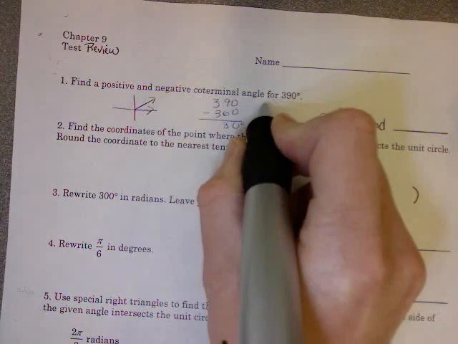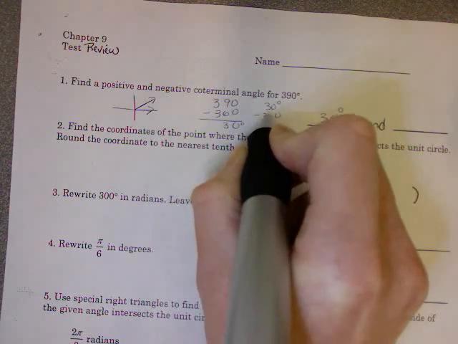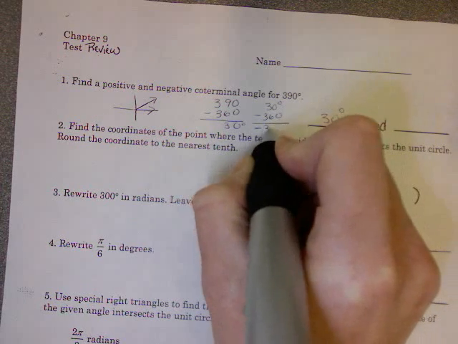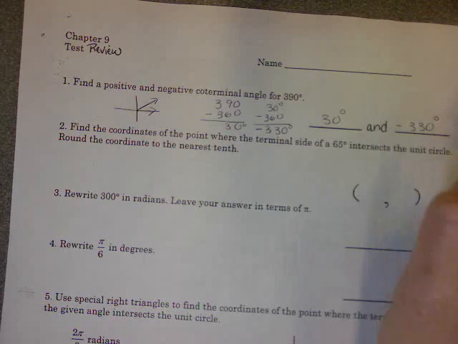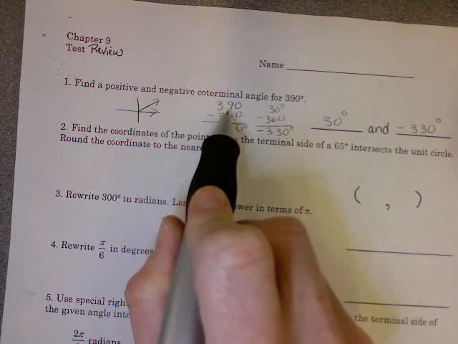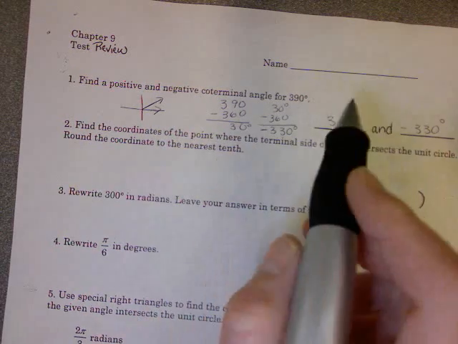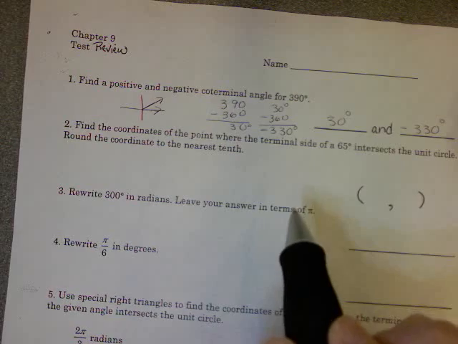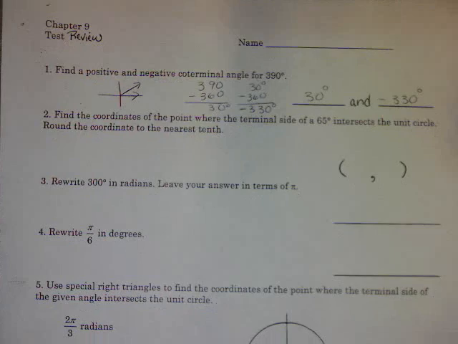But what you do is you take your 30-degree angle that you just got and you subtract 360 again. So you're going to get negative 330 degrees for your negative coterminal angle. You could also add 360 to 390 to get another positive coterminal angle. And actually you can keep going as many times as you want around the circle, 360 degrees, so that you get what you need, either a negative or a positive.